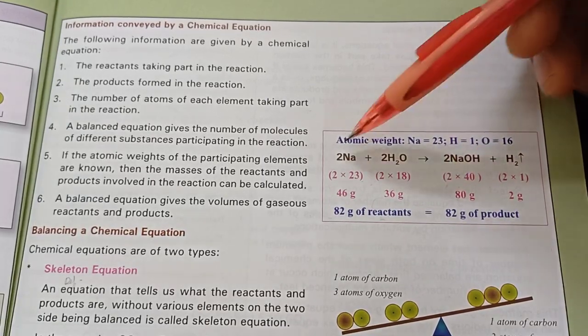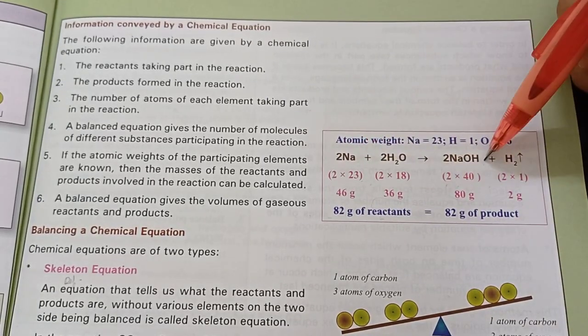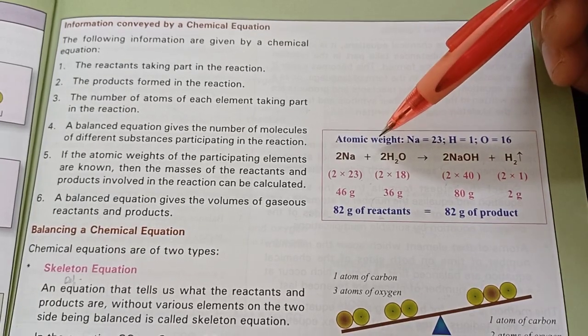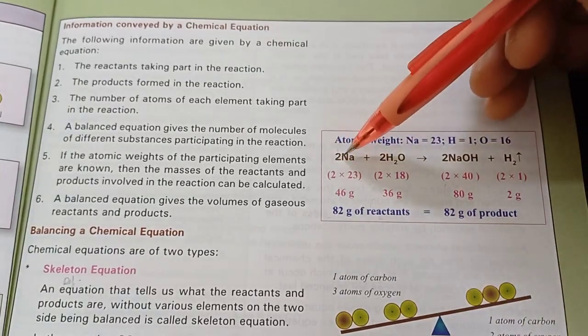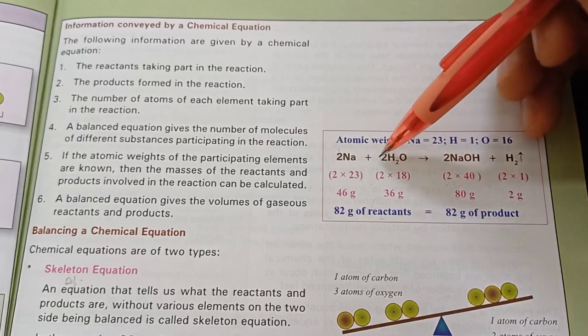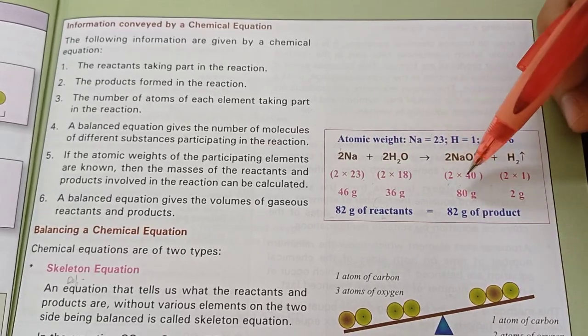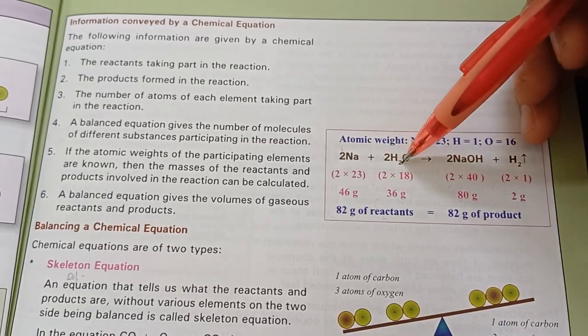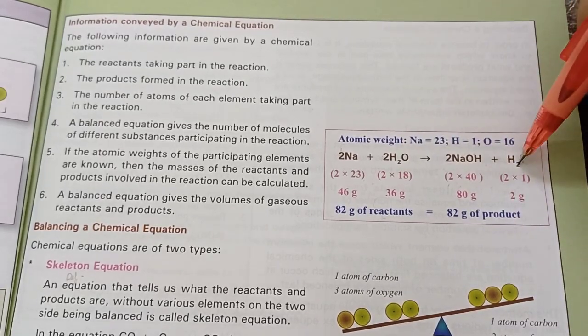Now, why is it important to balance the equation? Because if you don't balance it, then again, it will not comply with the law of conservation of matter. If I don't write the 2 here, and 2 here, and 2 here, then there's a problem, because then there'll be only 2 hydrogen atoms on the LHS, but 3 hydrogen atoms on the RHS. How is that possible?